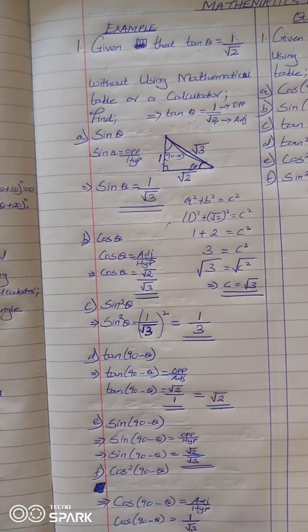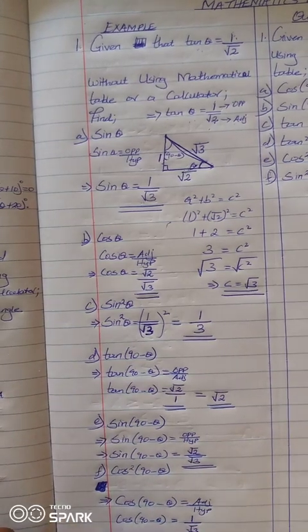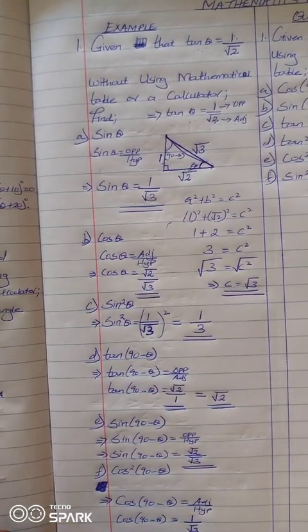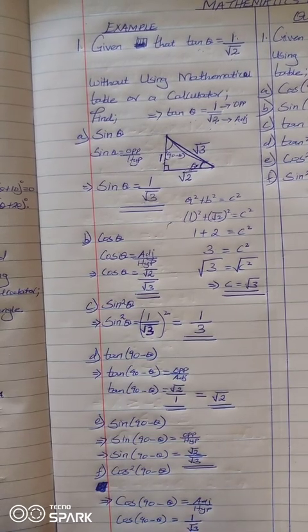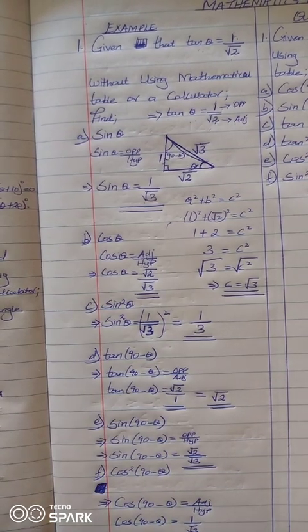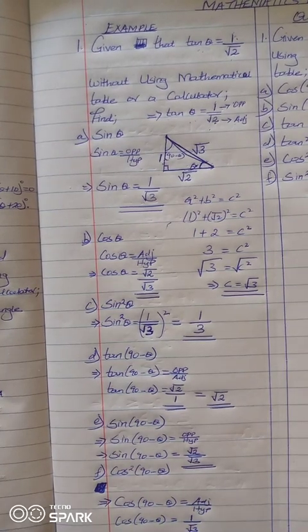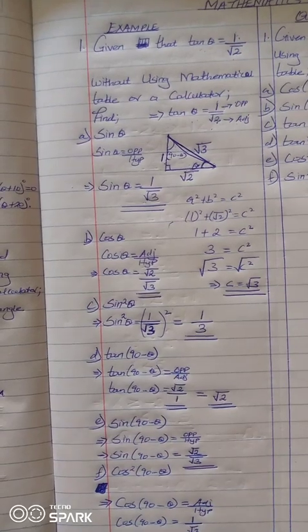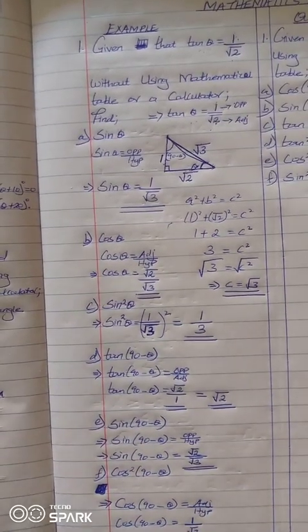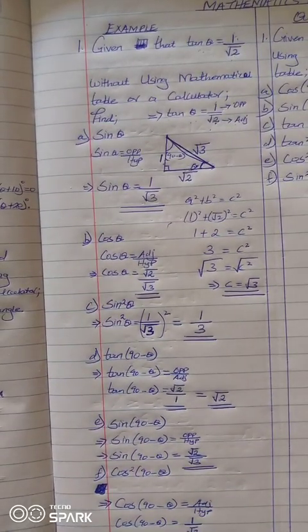That is cos 90 minus theta. Cos squared 90 minus theta will be cos 90 minus theta squared. So it's 1 over root 3 squared, which will give us 1 over 3.